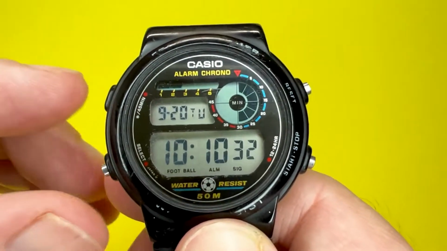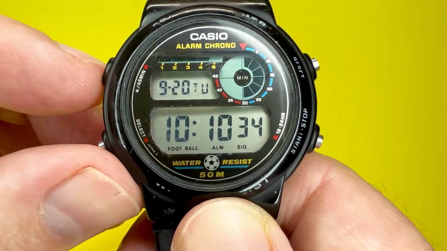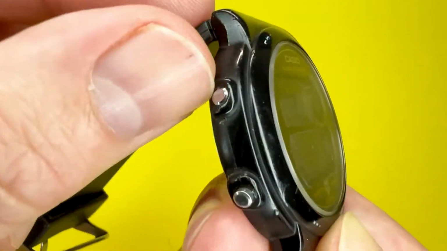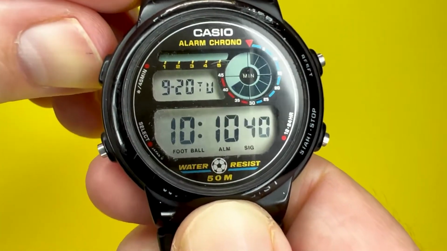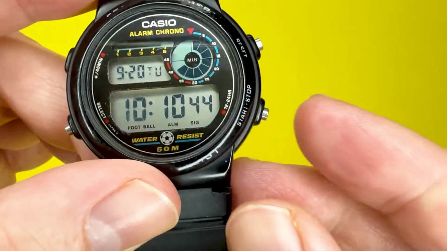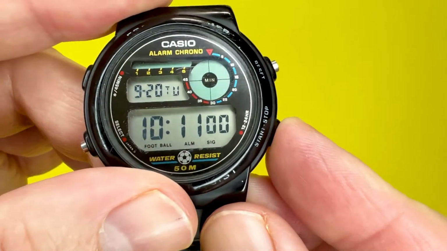The first thing I'm going to show you how to do is to adjust the date and time within the Casio TRW-10. It's easily done by just pressing this recess button, and what you'll notice is the actual seconds will start to flash. And if you want to adjust the seconds or reset them, you press that.